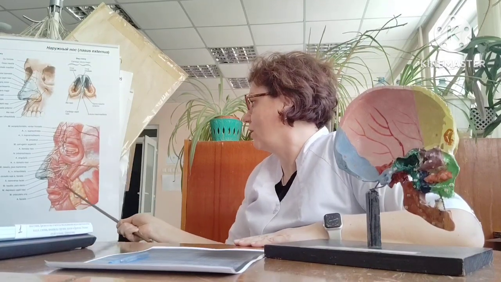Of course we should treat this furuncle and remember its complications. If the patient complains and you reveal a focus of inflammation, remember thrombosis of the cavernous sinus and the way of the vein.